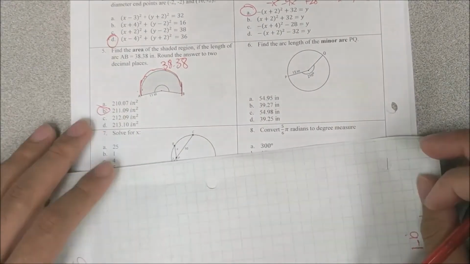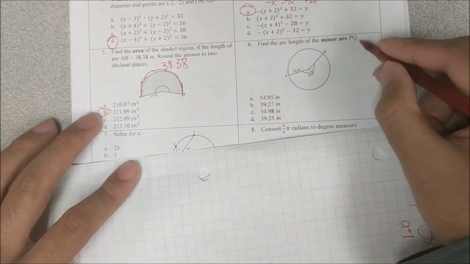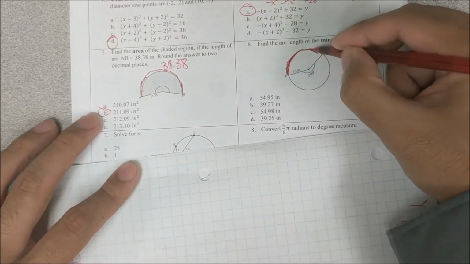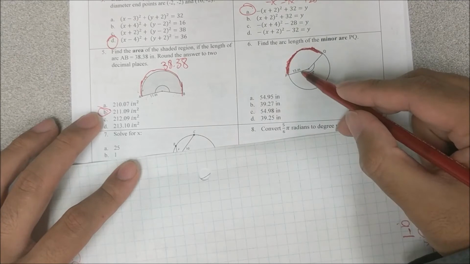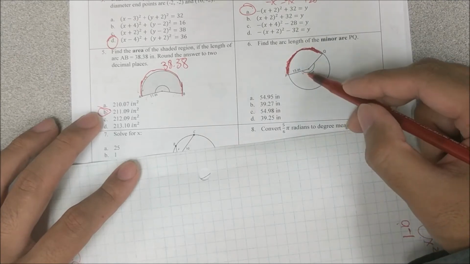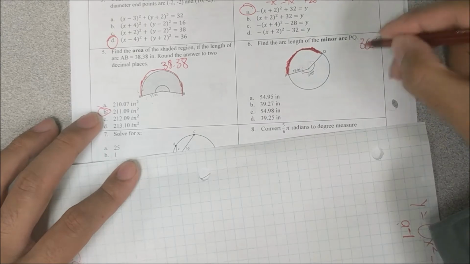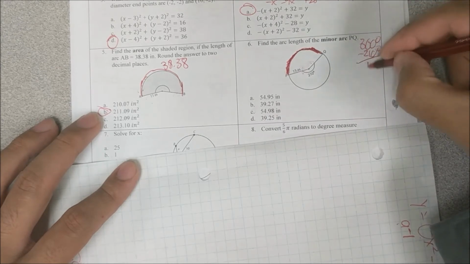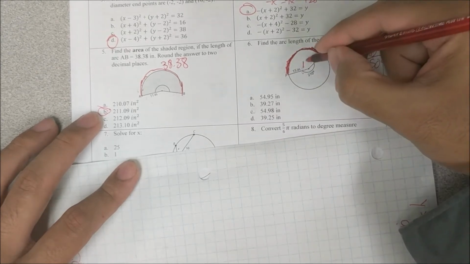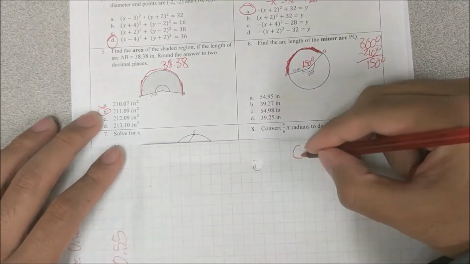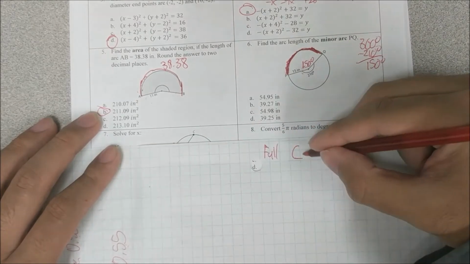Okay, find the arc length of minor arc PQ. So remember, that means we go the short way around the circle. So this 210 is not that useful because we care about this angle instead, but a full circle has 360 degrees. So taking away 210 means that this must be 150 degrees. So first, let's pretend we have the full circumference.